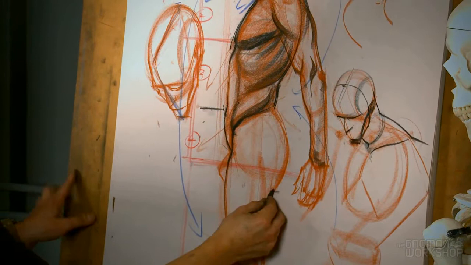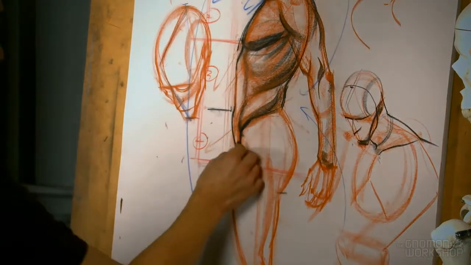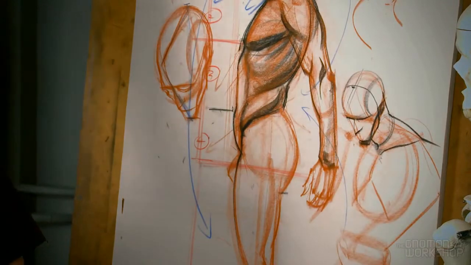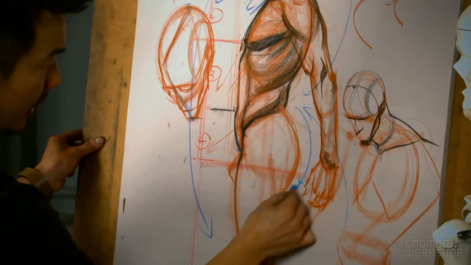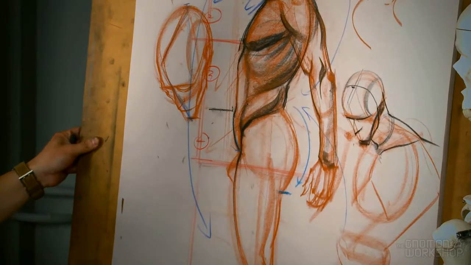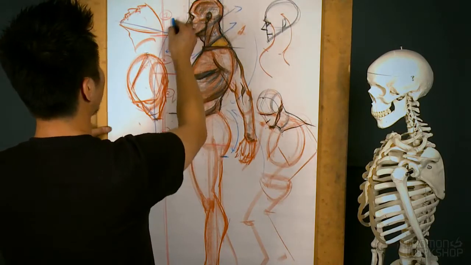ever end the buttocks on the same line as the end of the stomach. Okay, because the end of the stomach is going to end high, and then the buttocks is going to end low. This is the thing we call rhythm in live drawings. You can see it very much on the side view profile.